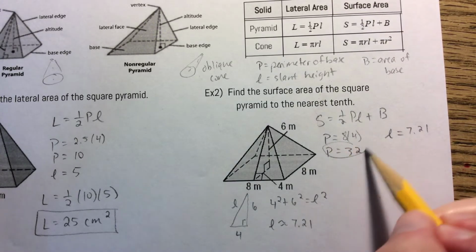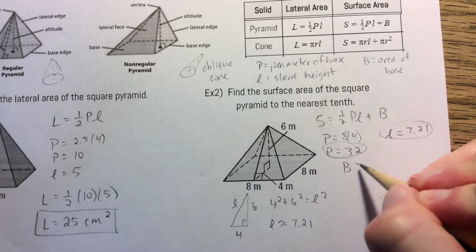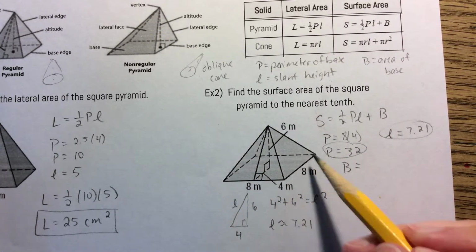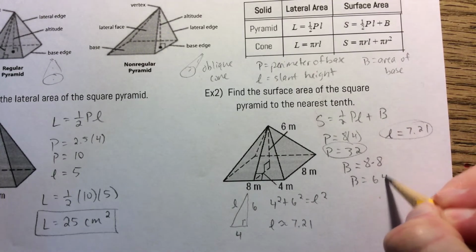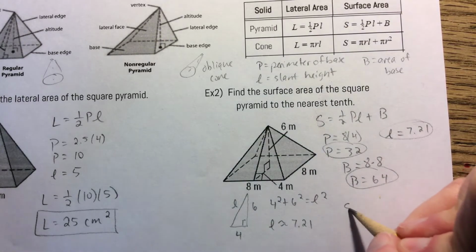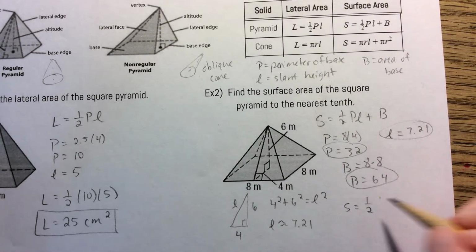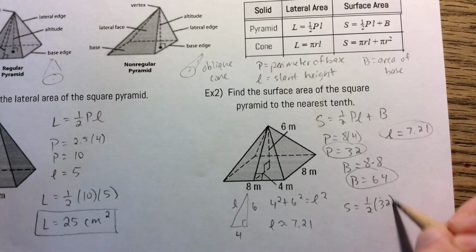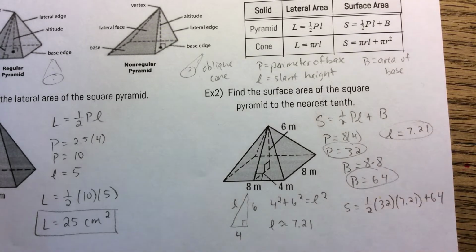So I'm going to use this, and I need the area of the base. So area of the base is an 8 by 8 base. So that's 64. So I have 1/2 times the perimeter times the slant height plus 64.